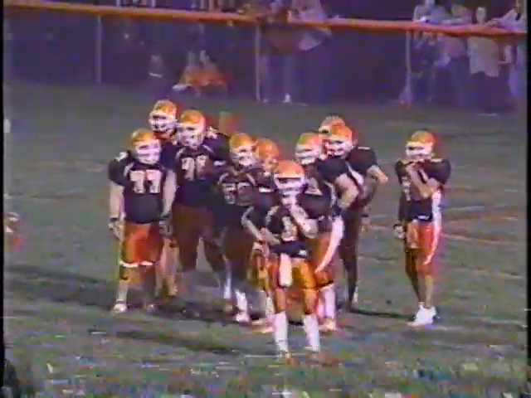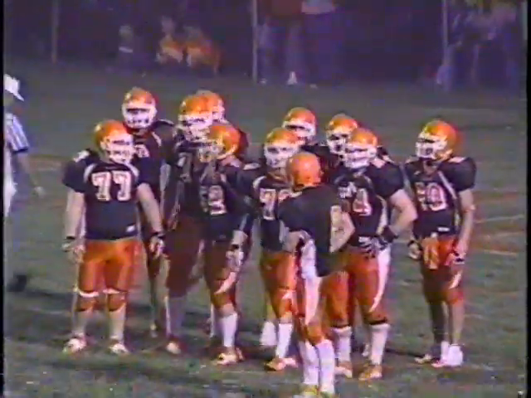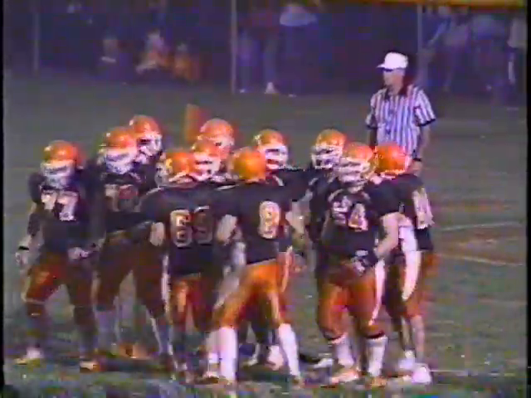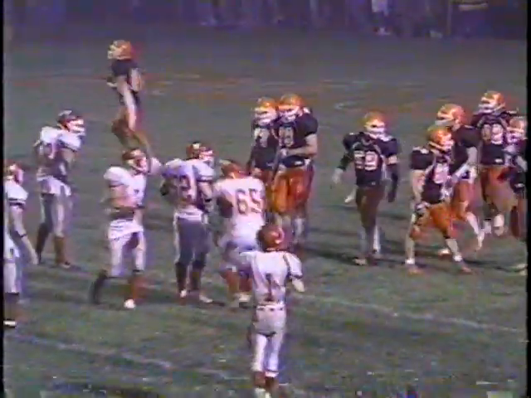Hey, we were pretty successful last week, last 2 weeks running the screen, and I'm sure Trimble saw that in their film study, and Robbie was ready for it. Buckeyes 3rd down and 12. Back on their own 14-yard line.